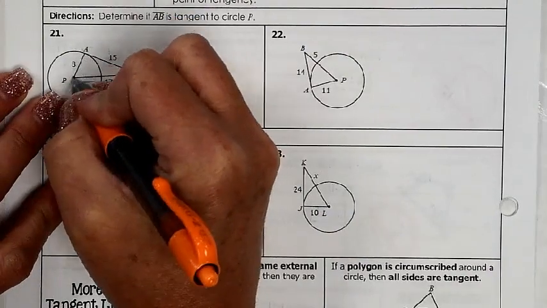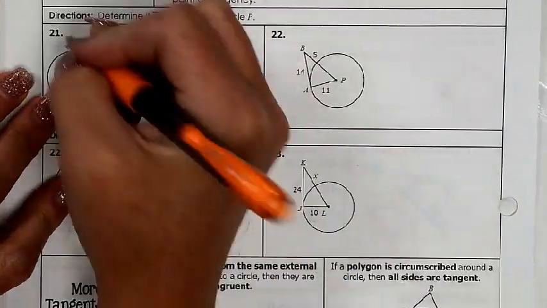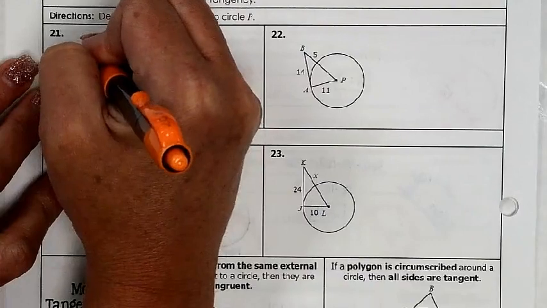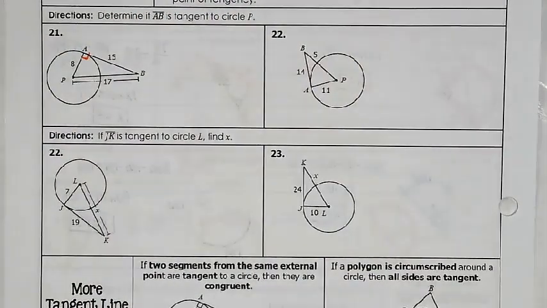So in order to check, we have a right triangle, we can use the Pythagorean theorem. If it is true, then it would be tangent. If it's not true, then it would not be a tangent. So your hypotenuse would be 17 here. So we can say legs 8 and 15.